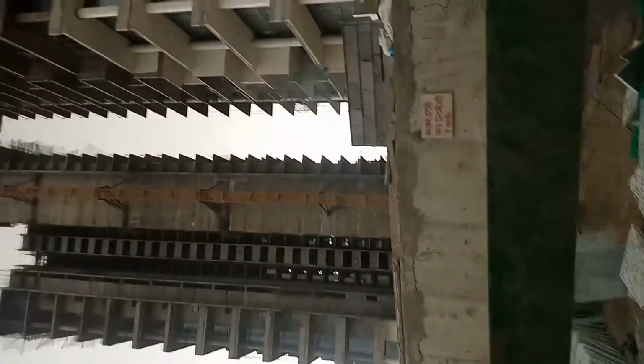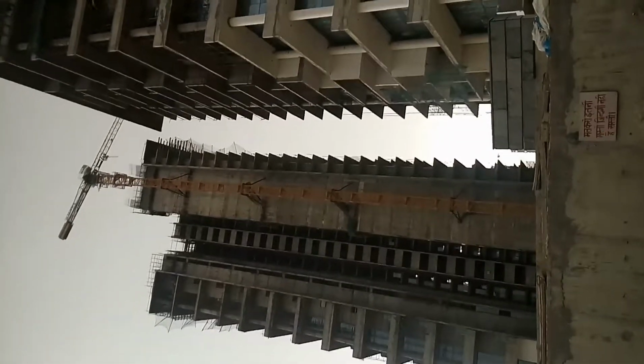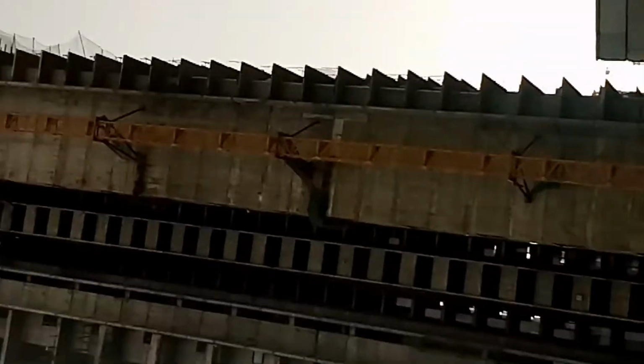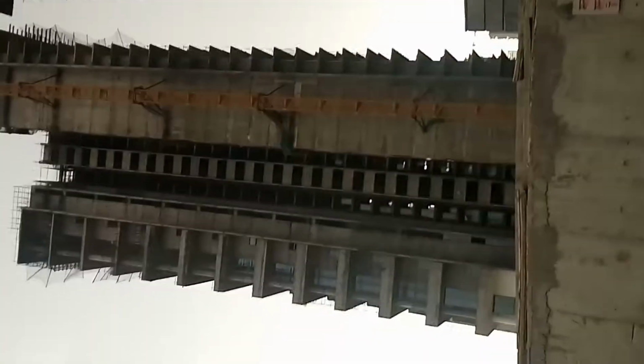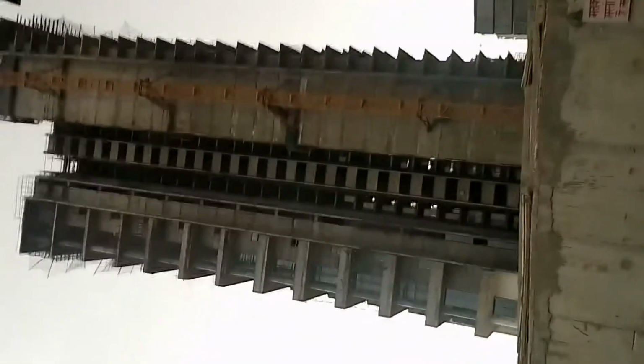So this is one typical site. You can see one tower crane erected. This yellow structure, yellow building you can see, is about 120-meter height from ground floor. And likewise, there are three tower cranes on this project.